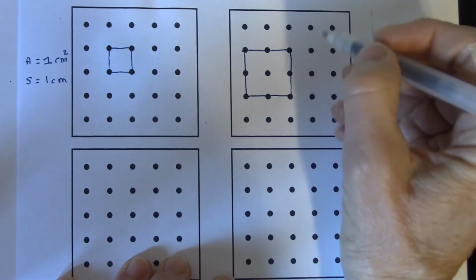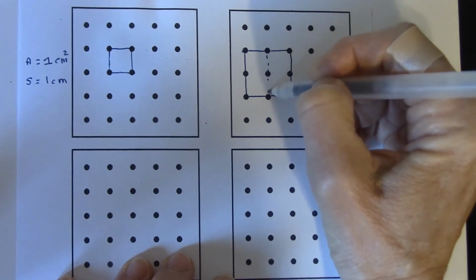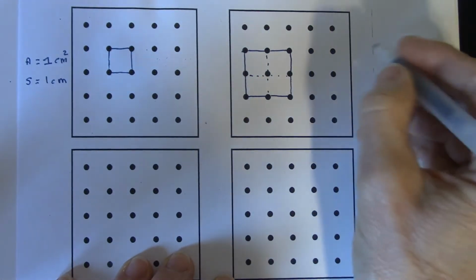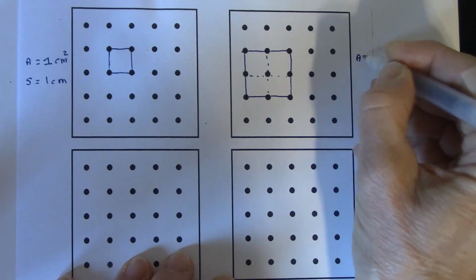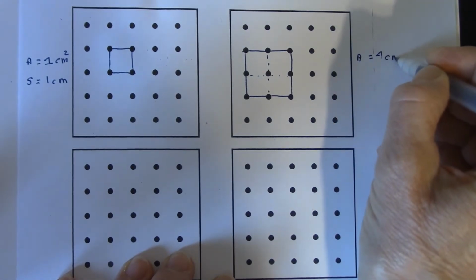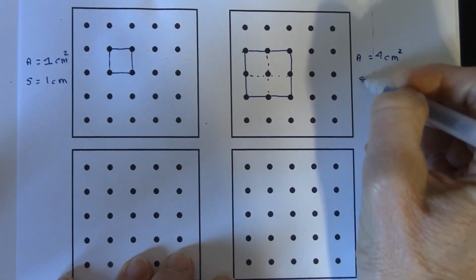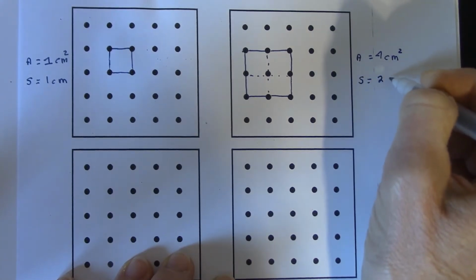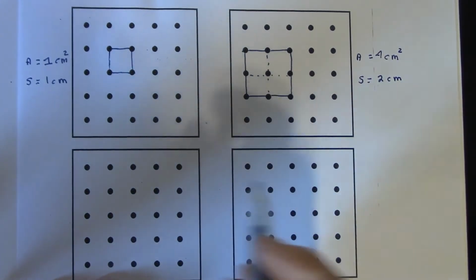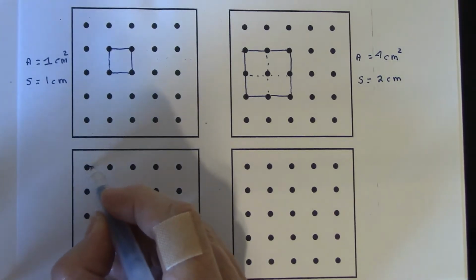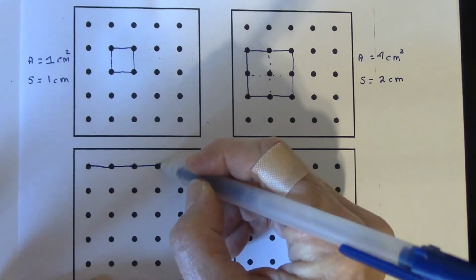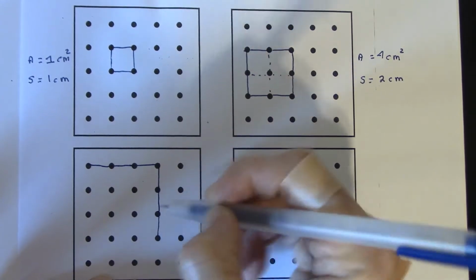Okay? And so my area, if I kind of dot this in, you can see I have 4 little squares. So my area is 4 centimeters squared, and the length of each side is 2 centimeters.